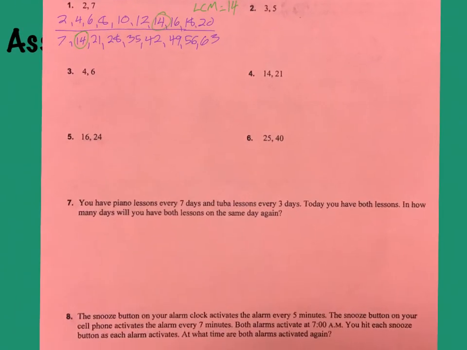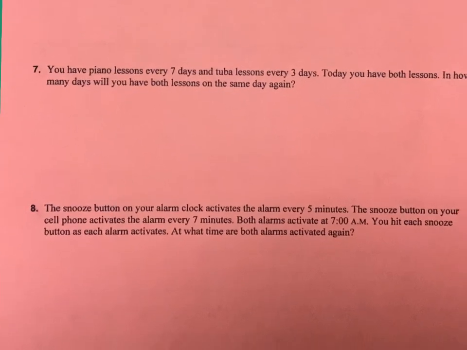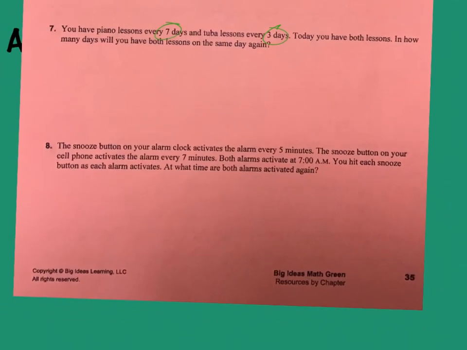Down on the story problems, remember it's still lowest common multiple. So we're going to be looking at this number and this number. Find the lowest common multiple. On this next one, the snooze button on your alarm clock activates the alarm every 5 minutes. The snooze button on your cell phone activates every 7 minutes.